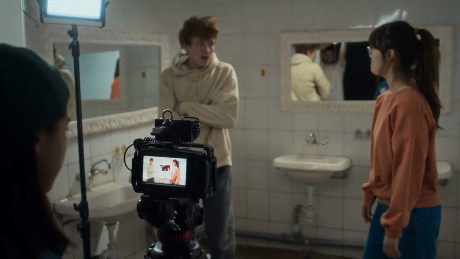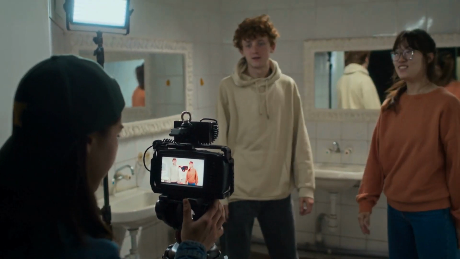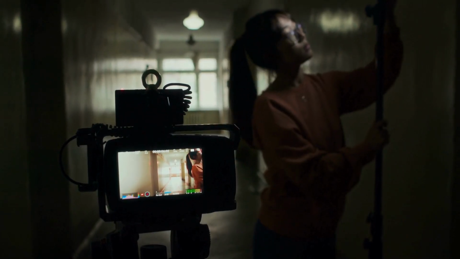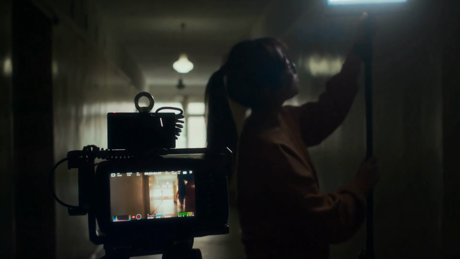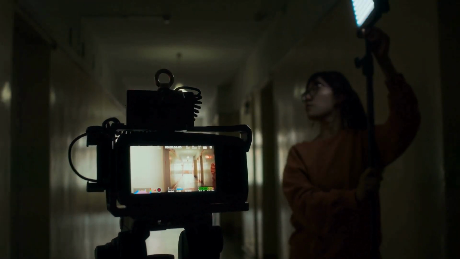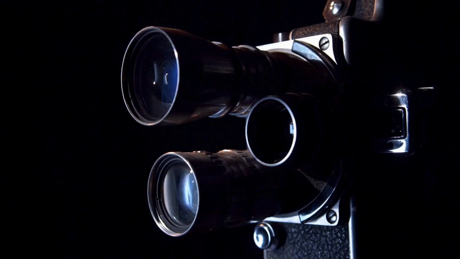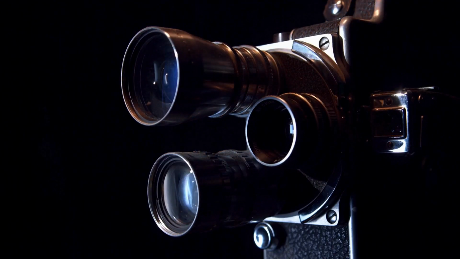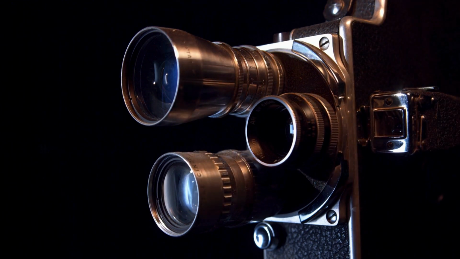One helpful tool found in every digital camera is the histogram. Rather than judging exposure only by looking at the camera screen, the histogram provides a graphical representation of brightness levels throughout the image. It helps you identify whether highlights are becoming overexposed or shadows are losing detail.